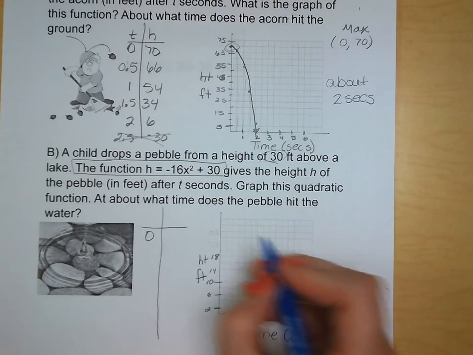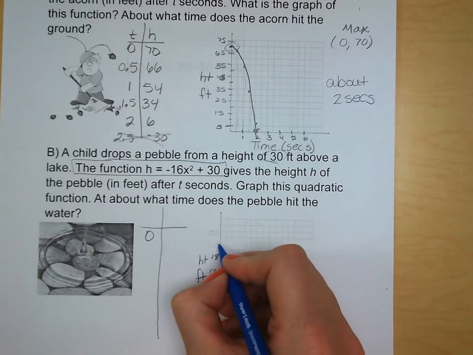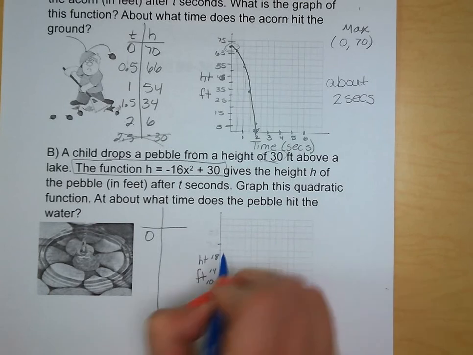Hold on, Mrs. Zurzo can't count by 2. 24. No.